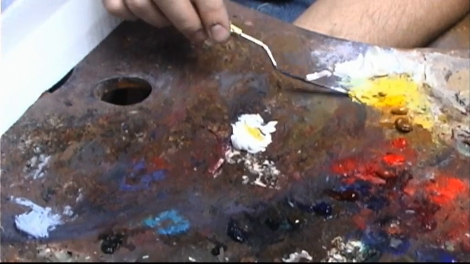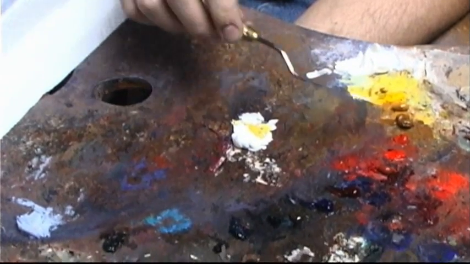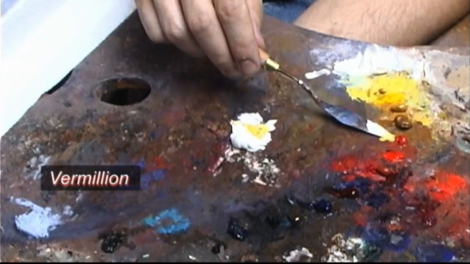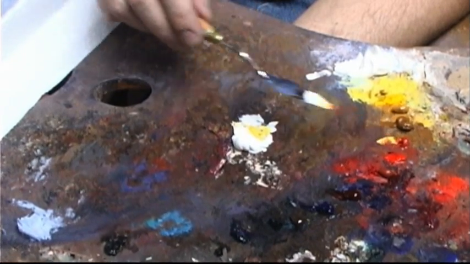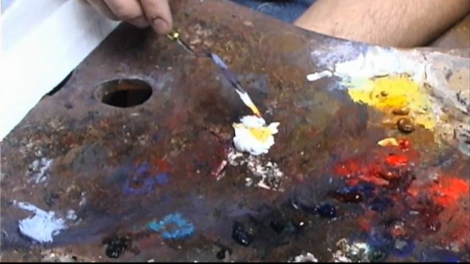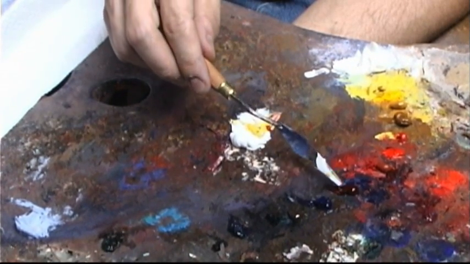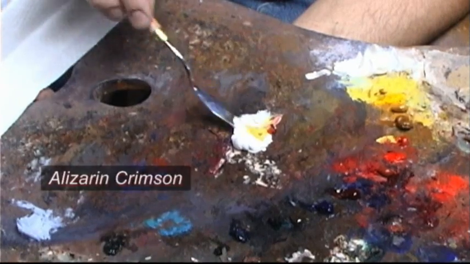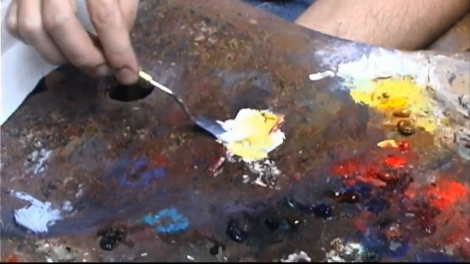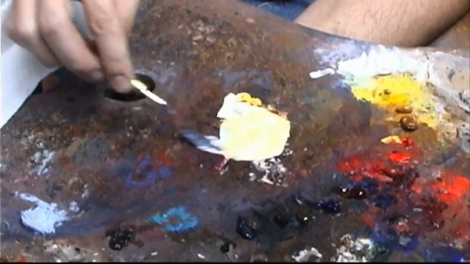And along with Naples, after that I'll be using Vermillion Red. Notice I'll be using less Vermillion Red than either the white or the Naples Yellow. And then also a little bit of Alizarin Crimson. Those are the colors I usually start out with to mix up this general local color or base color, as I like to call it.